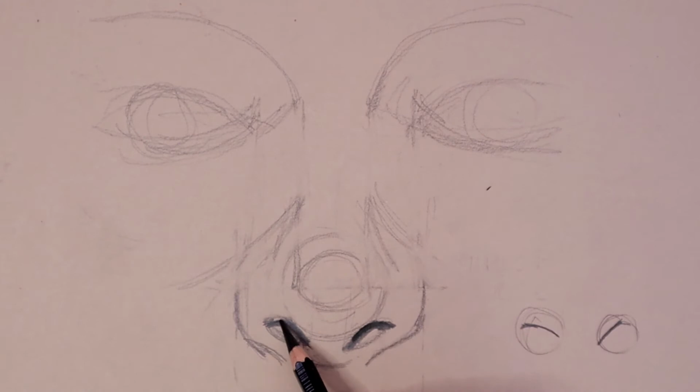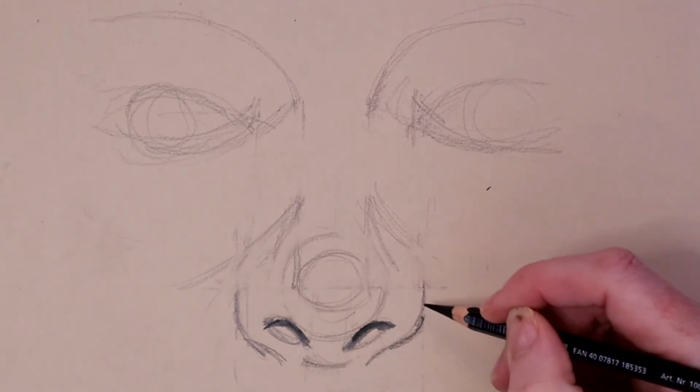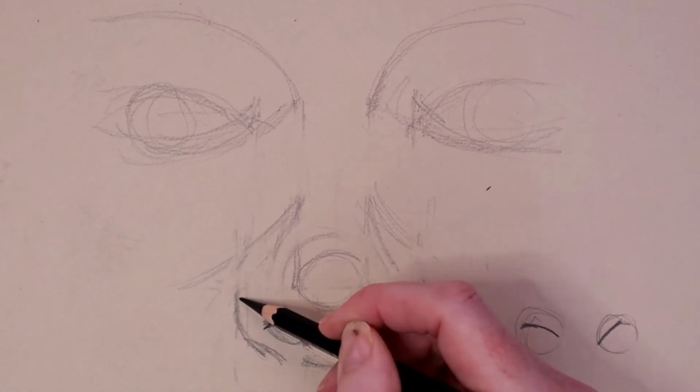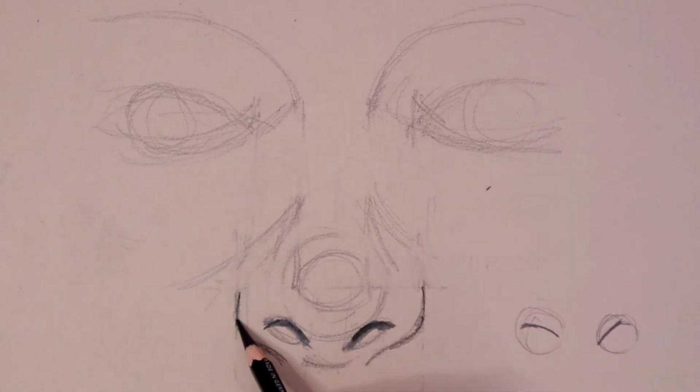So we'll come back in here and here. Just get that very, very dark shadow in, and then we can just put a light line here and here to tidy those edges up.